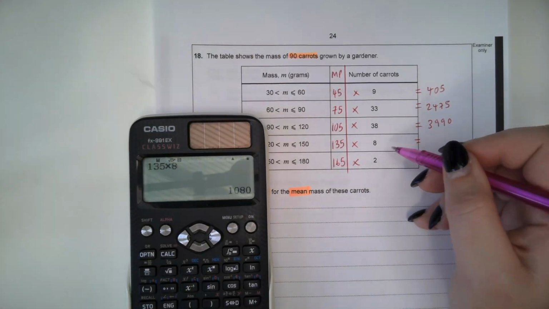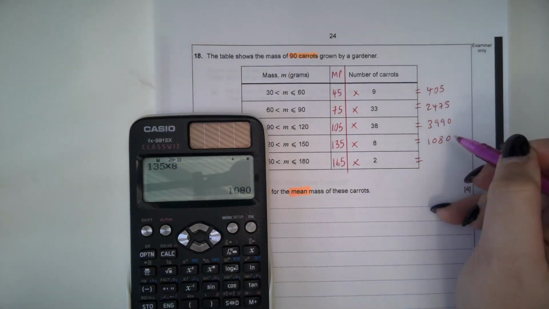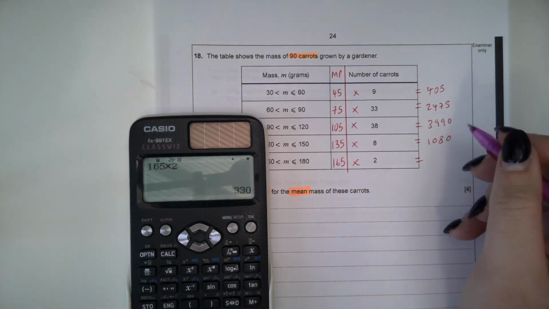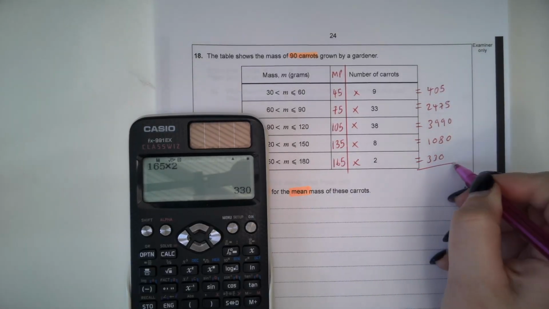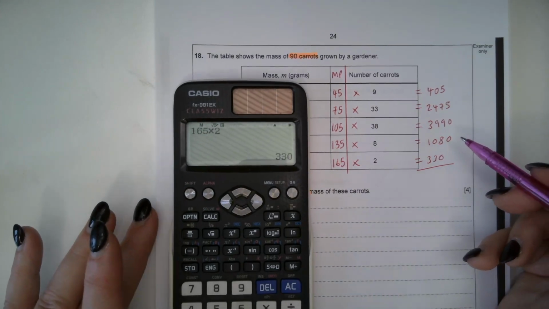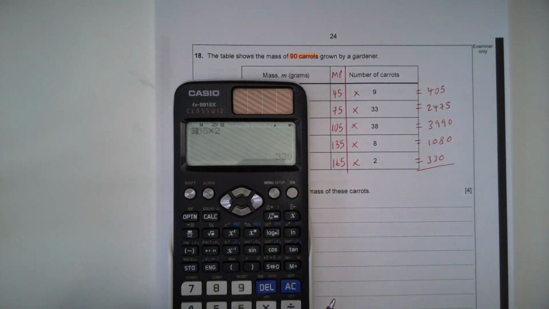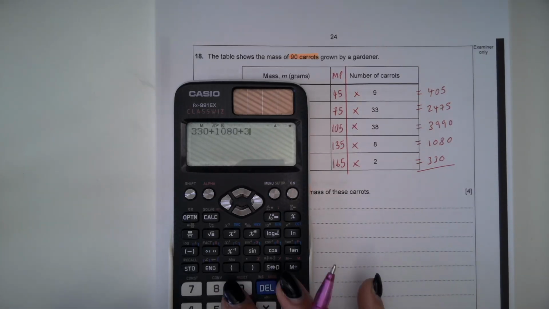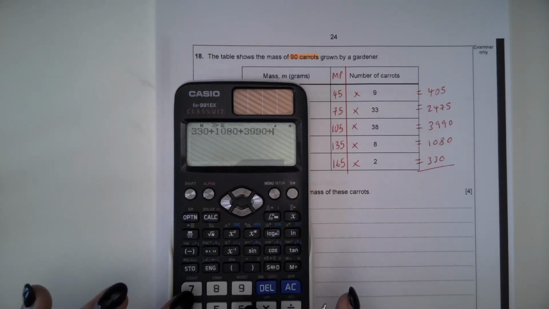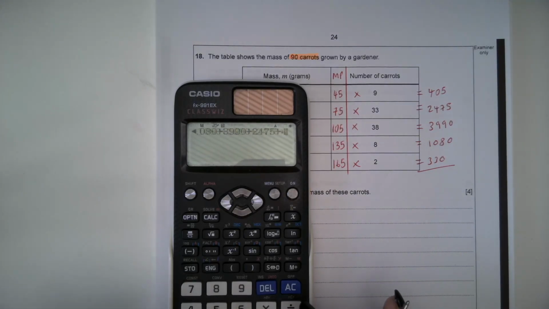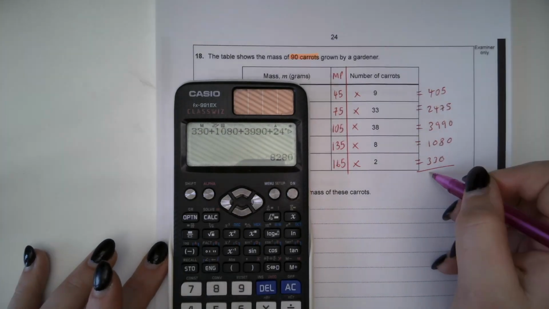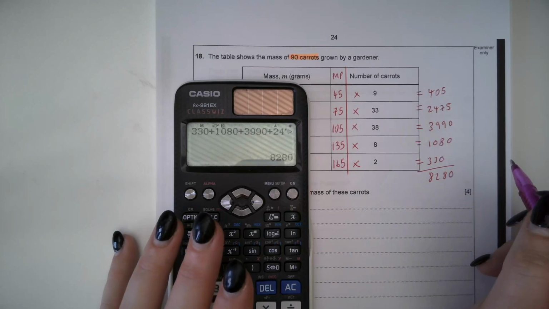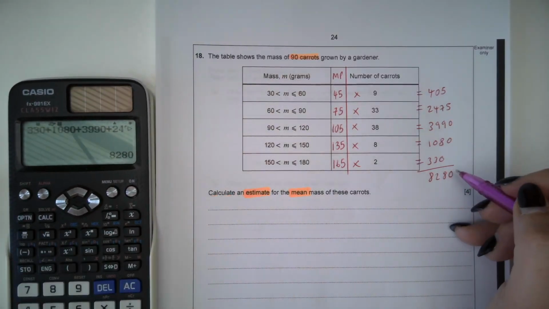135 times 8. And then 165 times 2. So we're going to add these up now to get our new frequency total, guys. So 330 plus 1080. Be really careful here because this is where you could make mistakes entering things in. So that's 8,280. That's our total frequency.